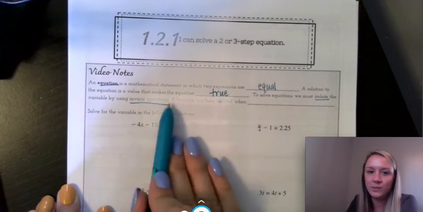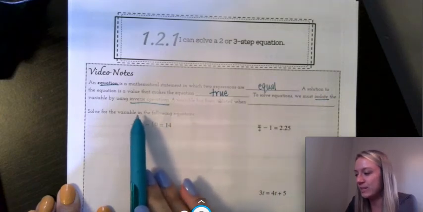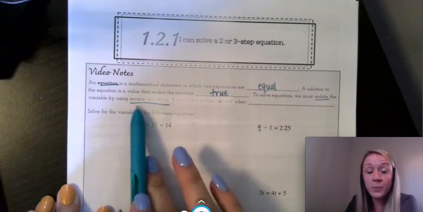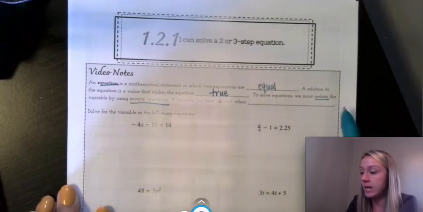I know it's really hard to see in my note packet. The printer was kind of weird. We went through what inverse operations are and isolating the variable.